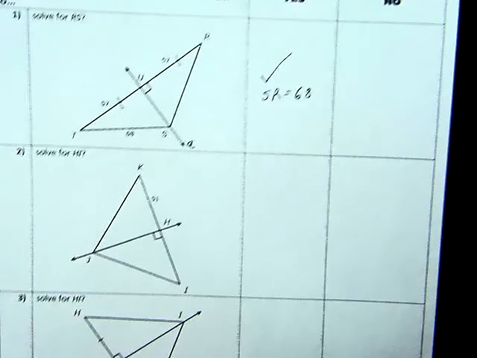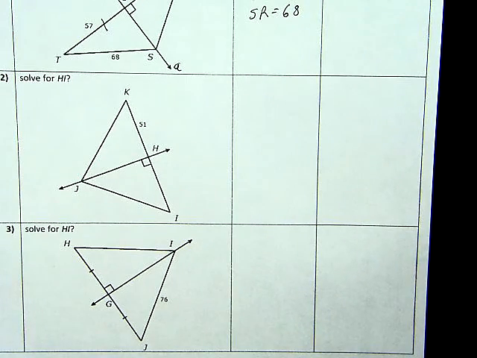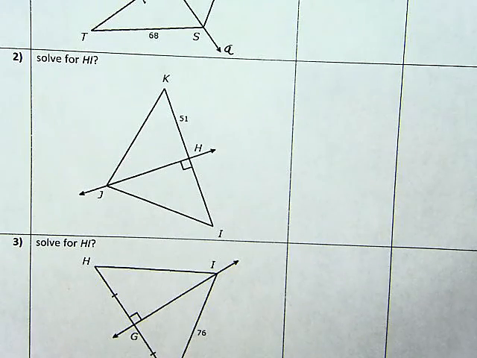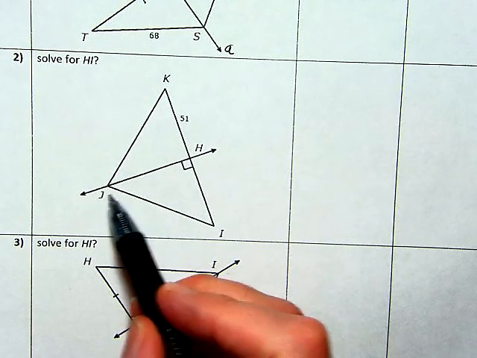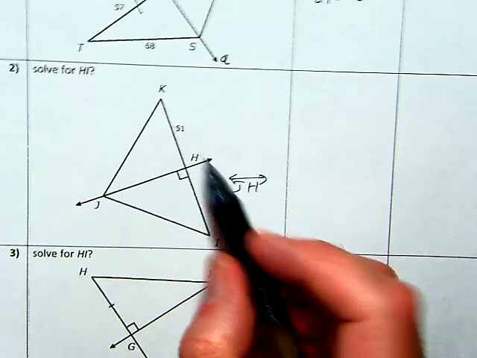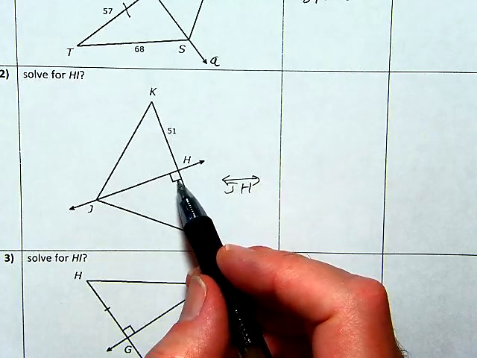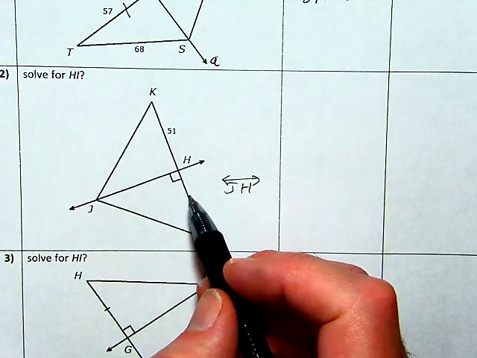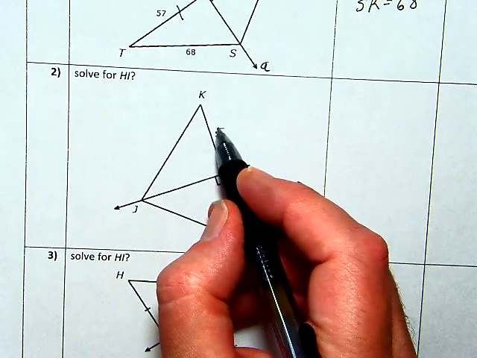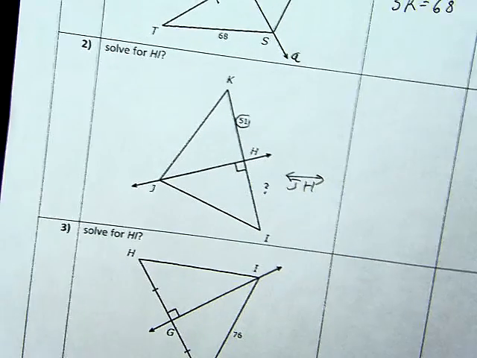Okay, let's go to number 2. Can we solve for HI using the perpendicular bisector theorem? Well, again, we've got to ask ourselves, is this a perpendicular bisector? And we're talking about line JH here. Is that line a perpendicular bisector of segment KI? Well, it's perpendicular, no doubt. But is it a bisector? We're not told whether it's a bisector. We're told this segment measures 51. We don't know what that segment measures.